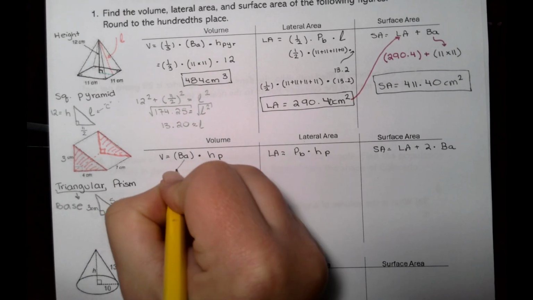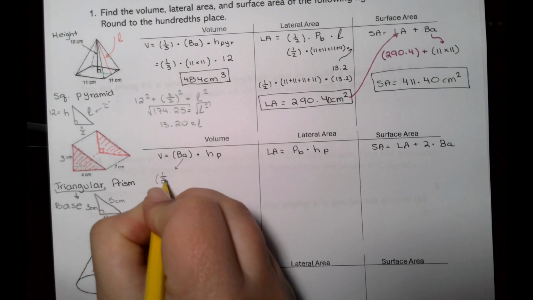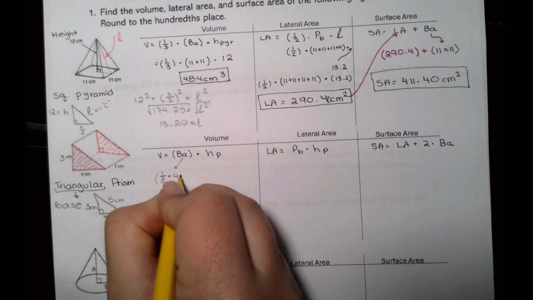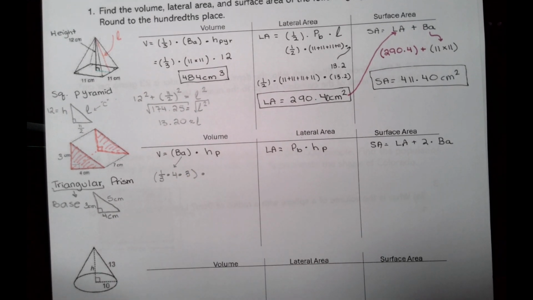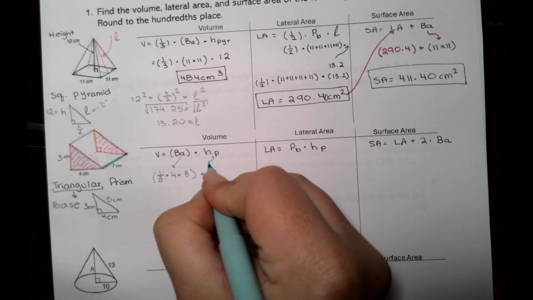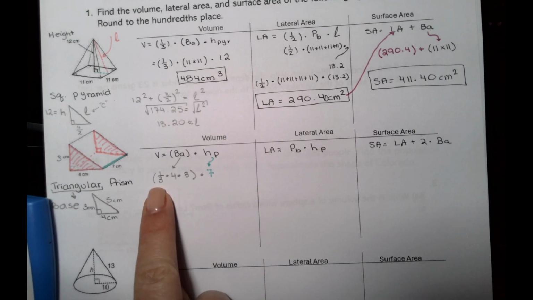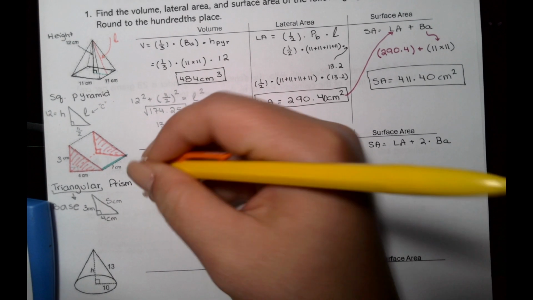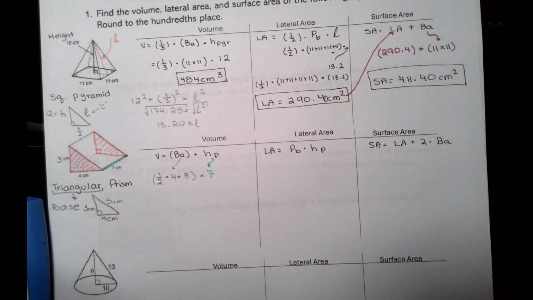That means when I calculate the base area of a triangle, it is 1/2 times its base, which is 4, times its height, which is 3, times the height of the prism. So it's not the height of the triangle, but it's the height of the prism, which is this right here at 7 centimeters. Oh, and I think I put 1/3. That was silly. 1/2. I think I was thinking about a pyramid. Nope, this is 1/2. Hopefully you saw that before I did.